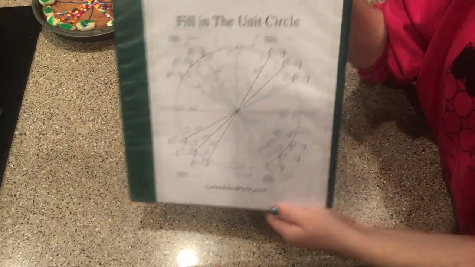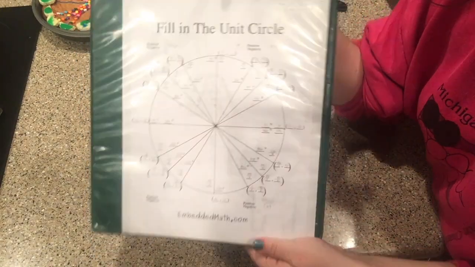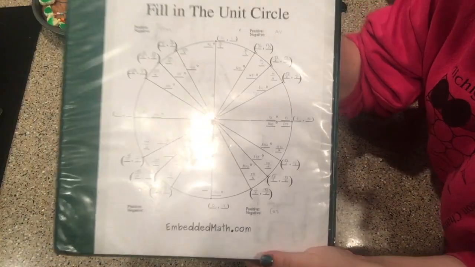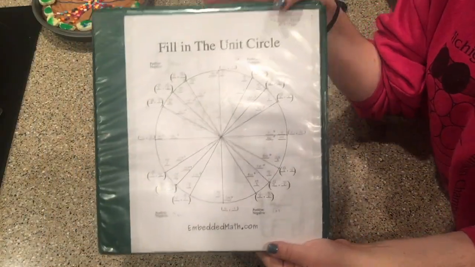So here's a real unit circle so you guys recognize it again, and I hope you guys have learned how to use this and why it works. Thank you!